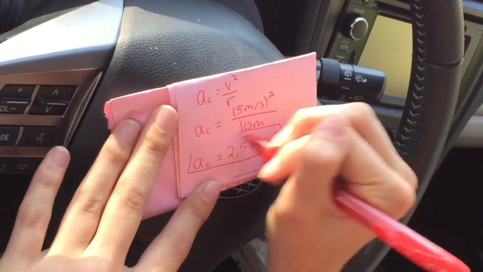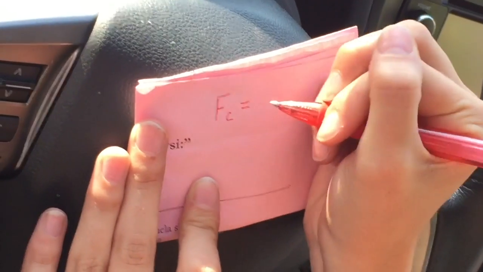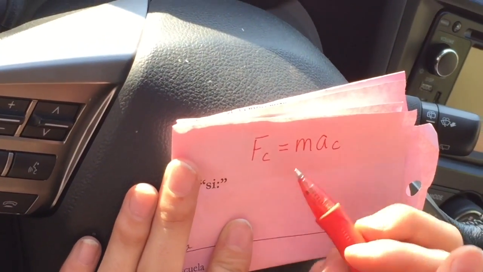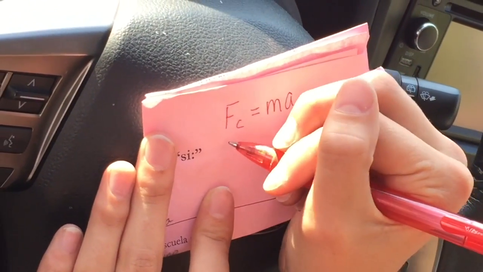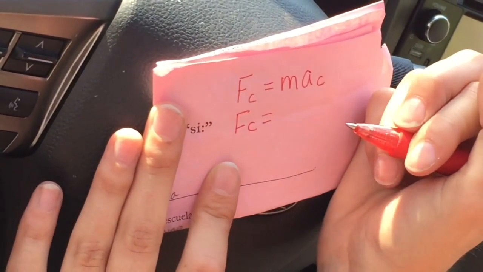That's the answer. So now I'm going to teach you guys how to calculate the centripetal force. Basically, the equation is the same as the regular force equation, except you add little c's next to it. So the centripetal force is equal to the mass of the object times the centripetal acceleration. As we know from before, the centripetal acceleration was 2.5 meters per second squared.